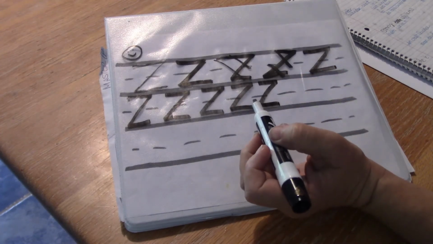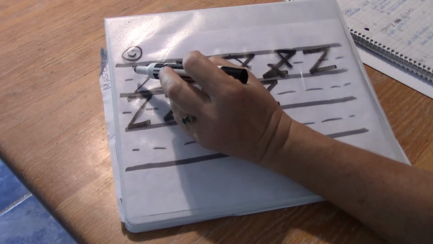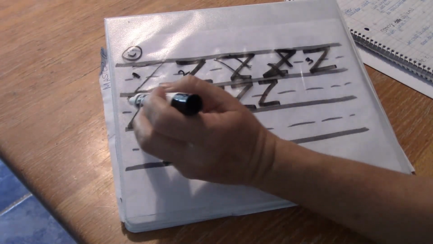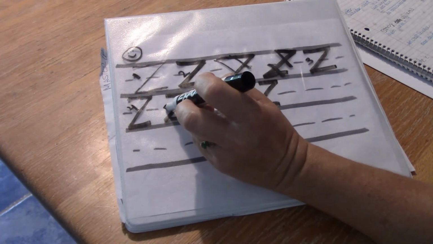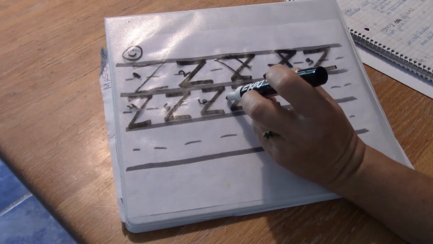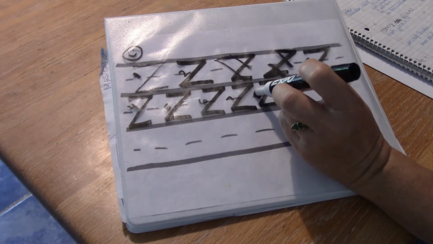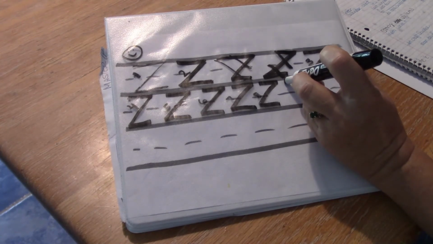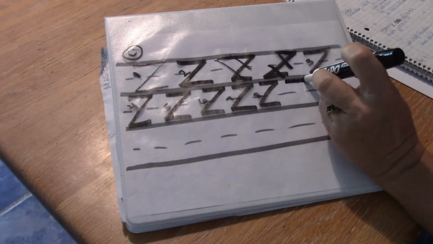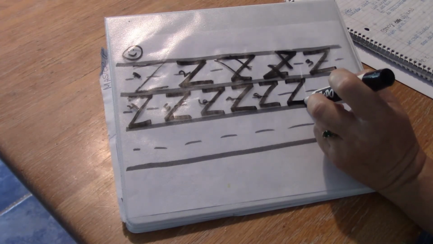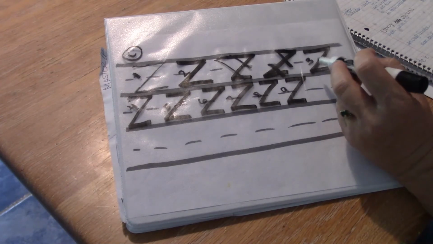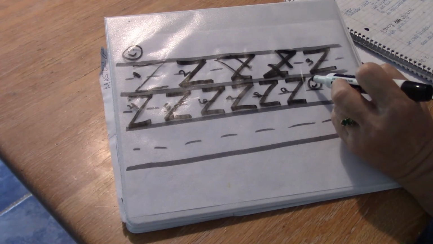Now I'm supposed to do 9. Let me see how many I have. 1, 2, 3, 4, 5, 6, 7, 8. Oh, looks like I have room and time for one more. So I'm going to go straight line, diagonal, straight line. There's number 9.